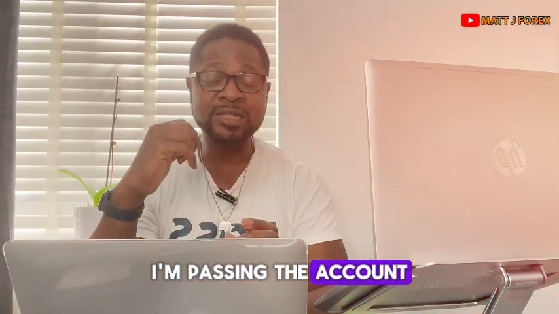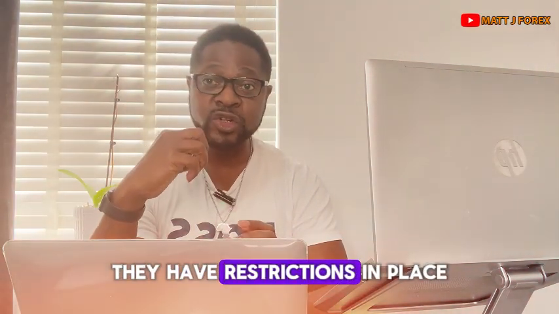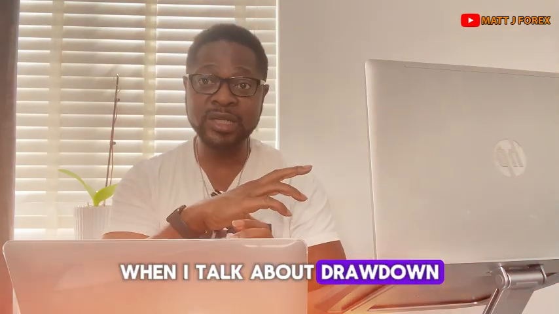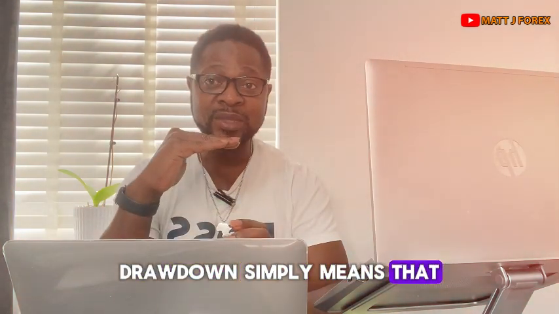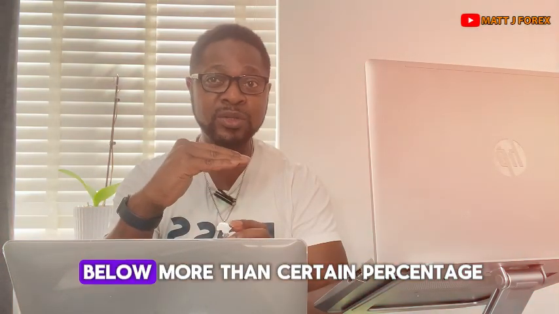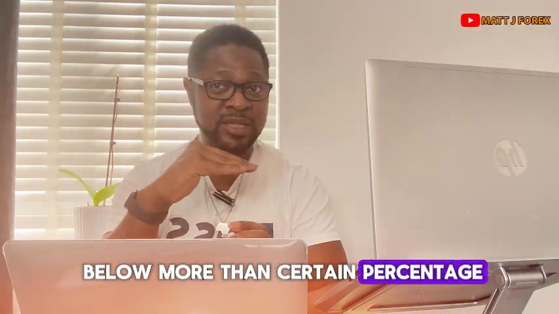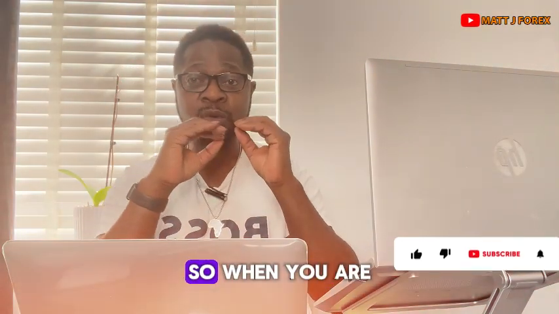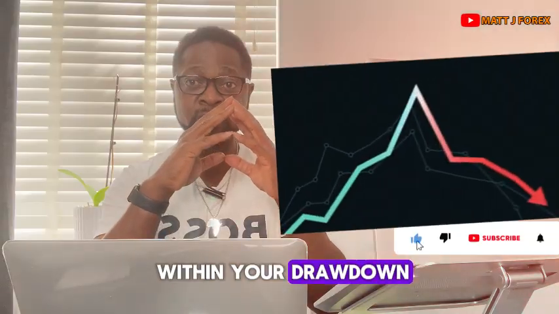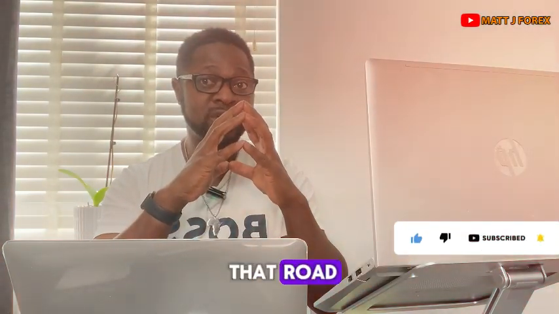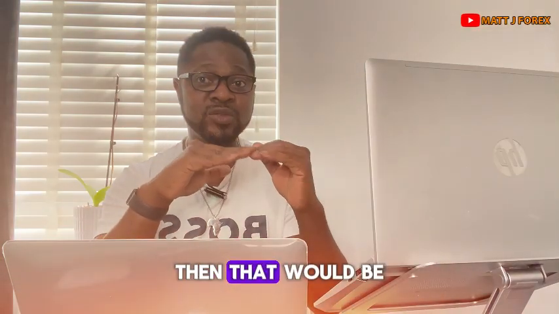And passing the account, I am referring to, they have restrictions in place, restrictions in terms of drawdown. When I talk about drawdown, it simply means that your losses, when you are losing a trade, should not go below a certain percentage, and that varies from prop firm to prop firm account. So when you are within your drawdown, you know that you should not go outside that drawdown. The moment you do that, that will be a hard breach.